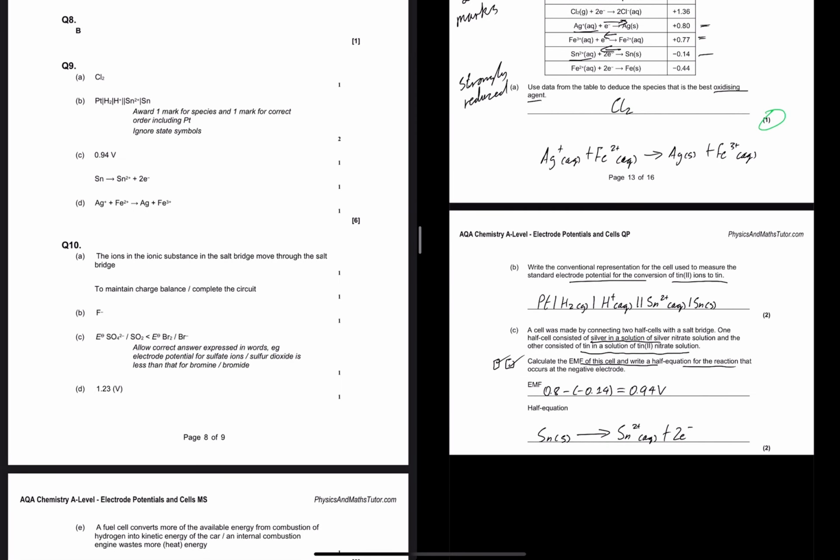Platinum, H2, H+. Oh, it says ignore state symbols. So I guess for some of them you have to put the state symbols, but I always put them just in case. Usually they would say in your question to include state symbols if it is that type of question. But either way, they would just ignore it, so they won't take away marks for adding state symbols.